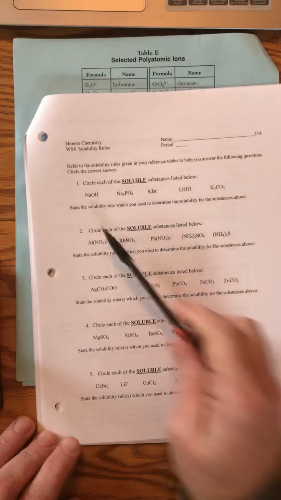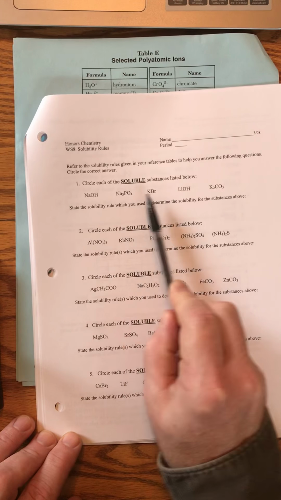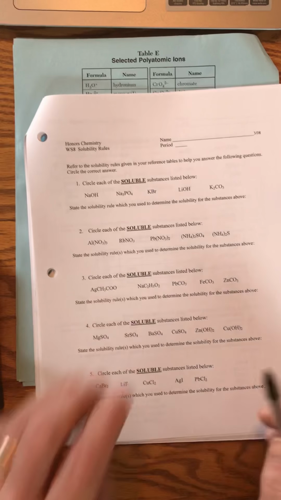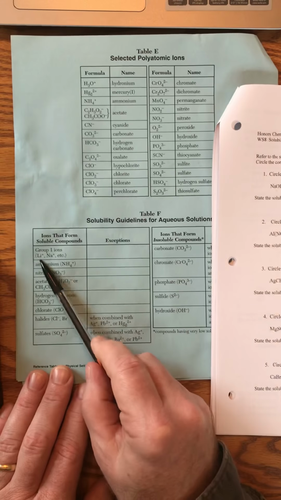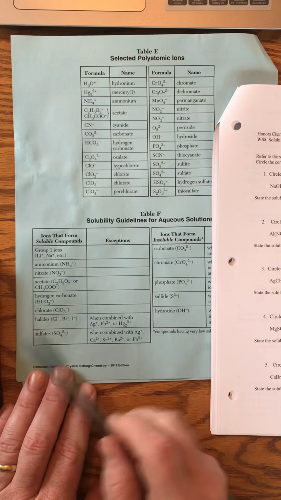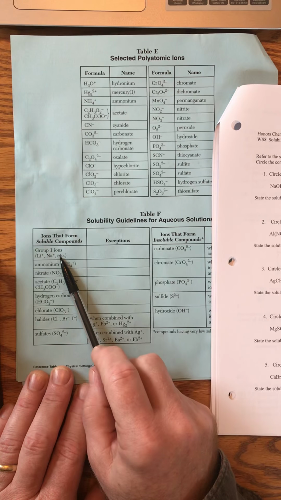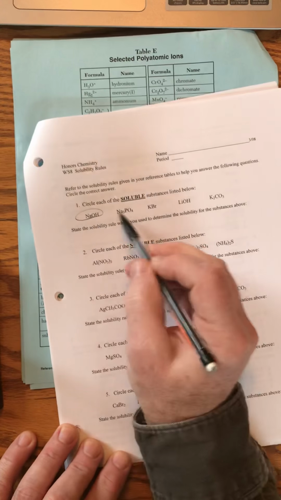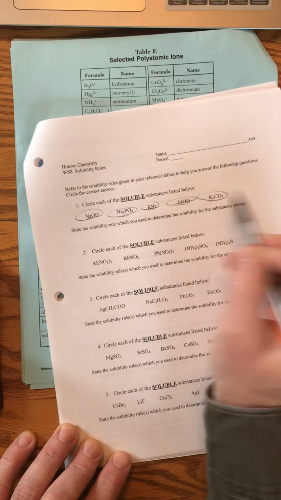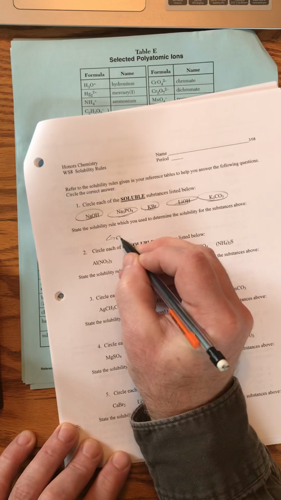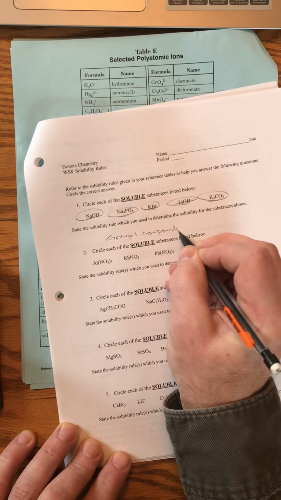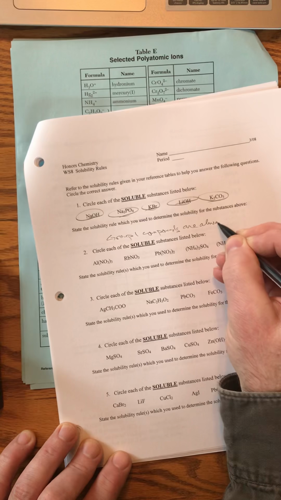Alright, so right off the bat, sodium, sodium, potassium, lithium, and potassium again. These are all group 1 ions. Lithium, sodium, potassium is right below it on the periodic table. In a compound, group 1 ions form soluble compounds. There are no exceptions. So, circle the soluble ones. Group 1 compounds are always soluble.